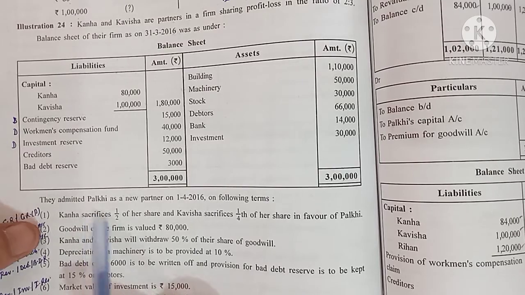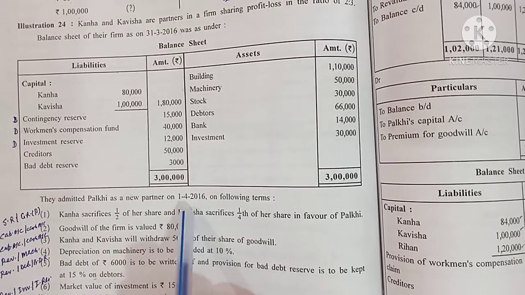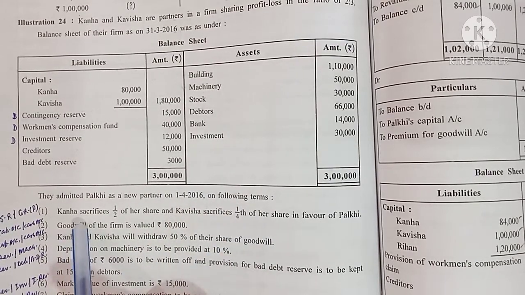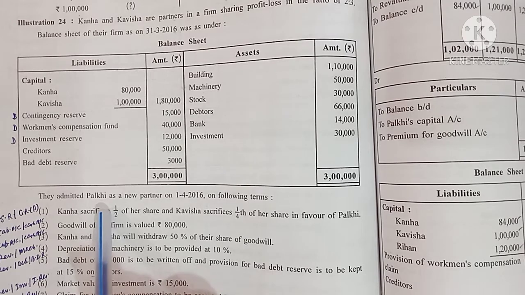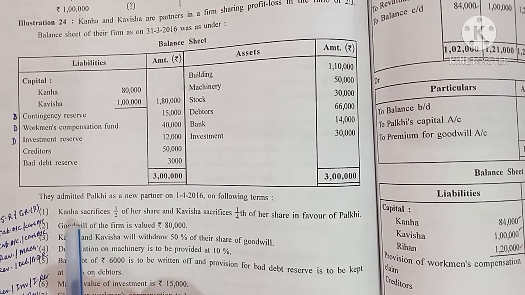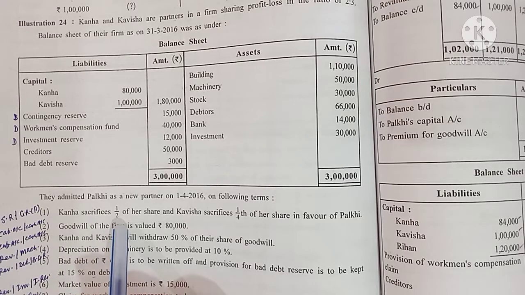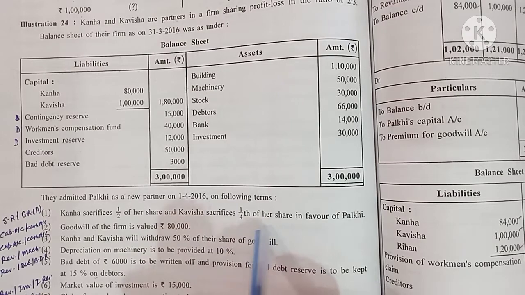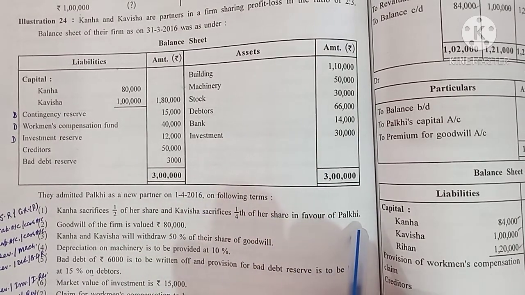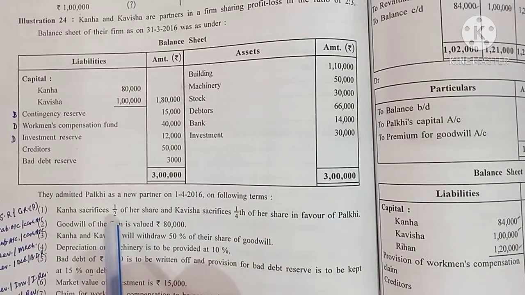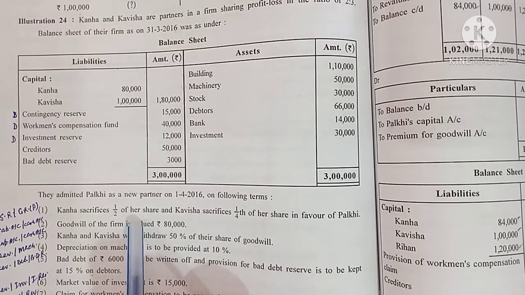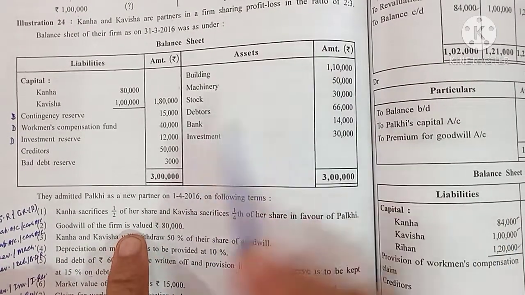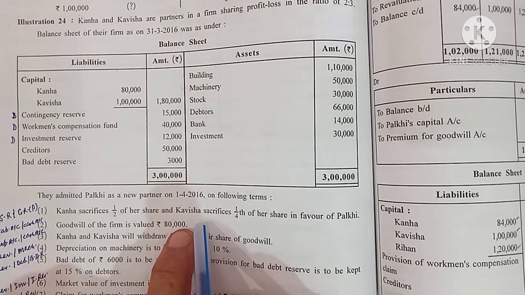They admitted P as a new partner from 1/1/2016 on the following terms. What is given? That P is coming. In which condition is P coming? P told that Kanha sacrificed 1/2 of her share and Kabisa sacrificed 1/4 of her share in favor of P. This is the most important. So how much was her share? Kanha's share was 2/5 and Kabisa's share was 3/5.